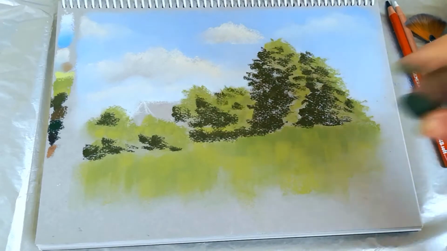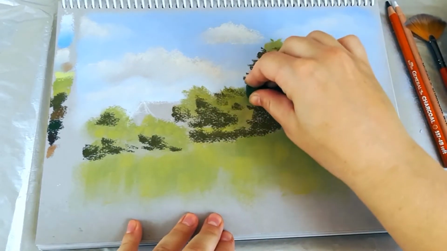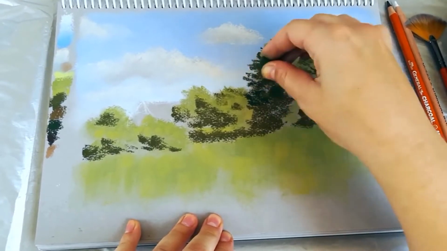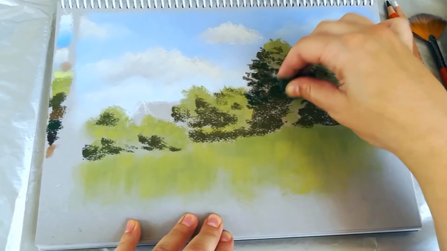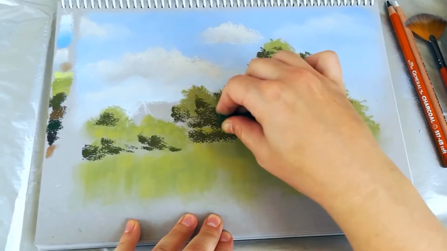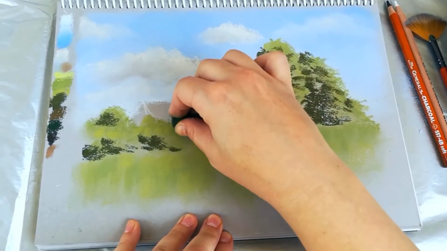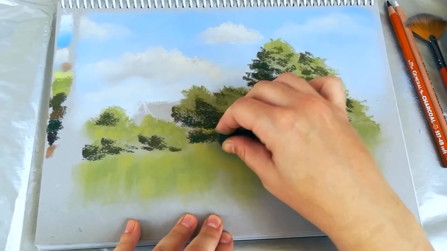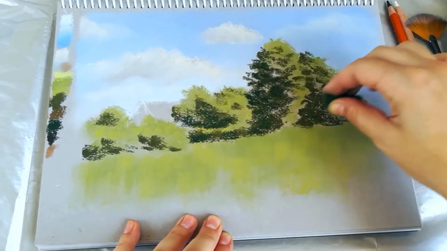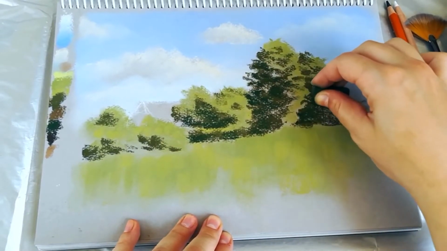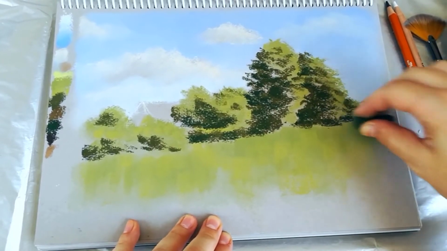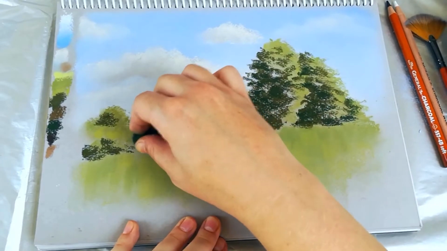Now I'm going to go into an even darker green and add a variety to my shadow, basically. So it doesn't look flat. Like so.